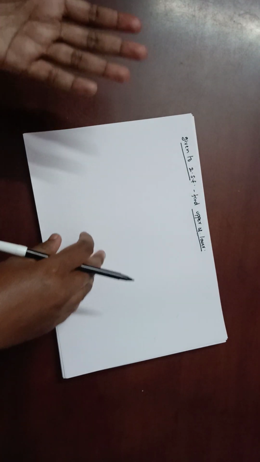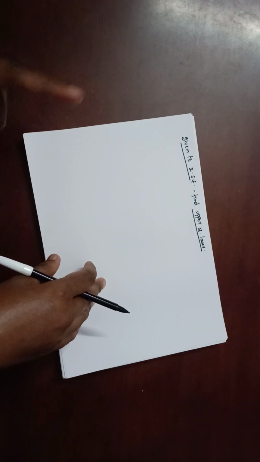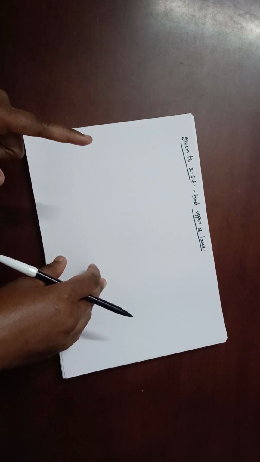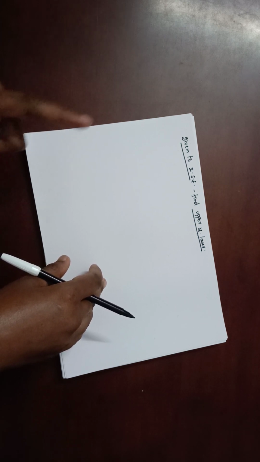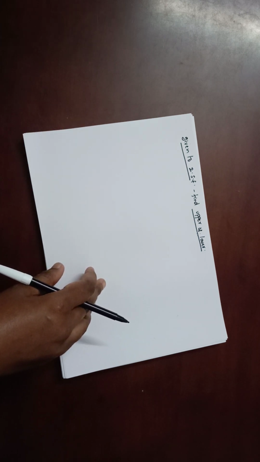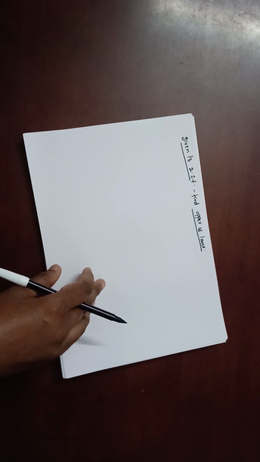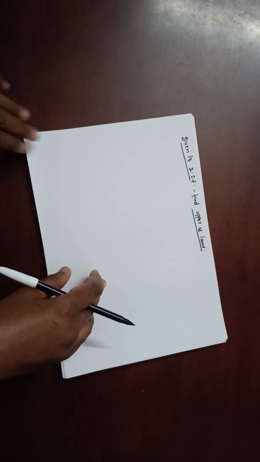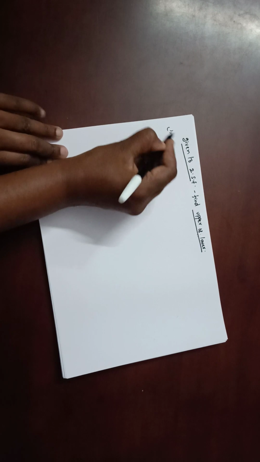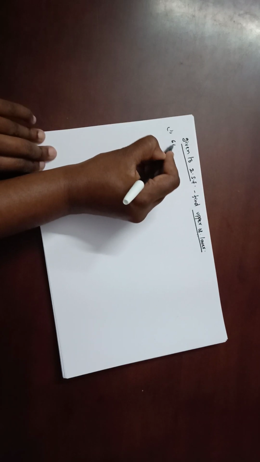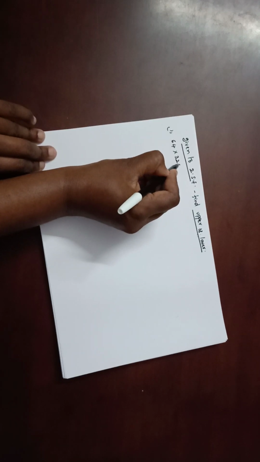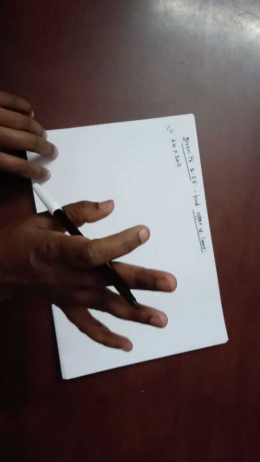So in the previous problem they asked about one decimal point. Now you should find out two significant figures. Okay, two significant figures. So I am taking a bit. See, 64 into 320. This is the given problem. This is a whole number.